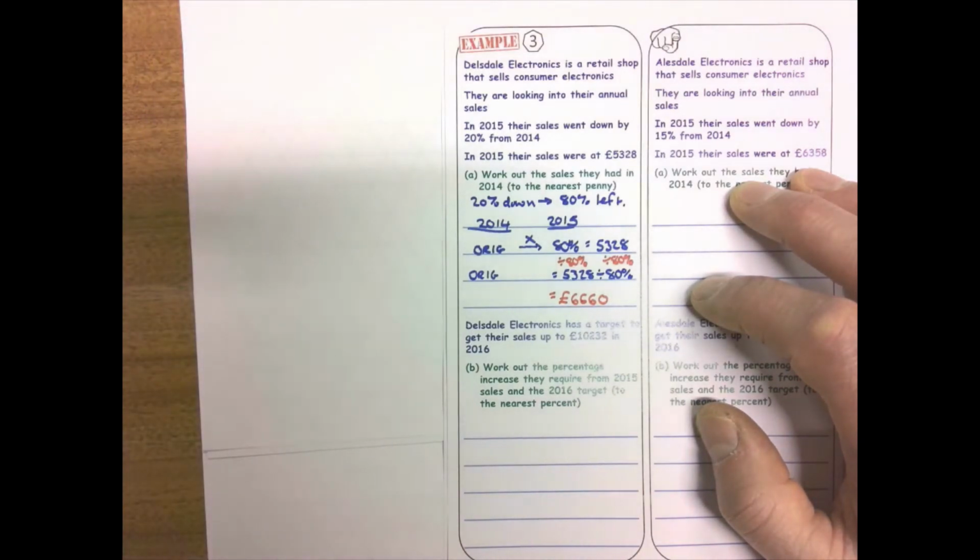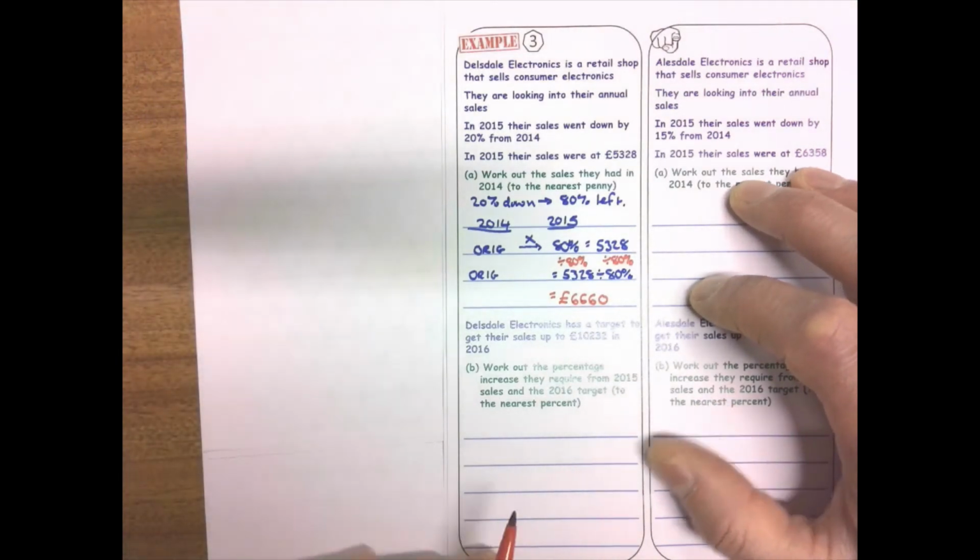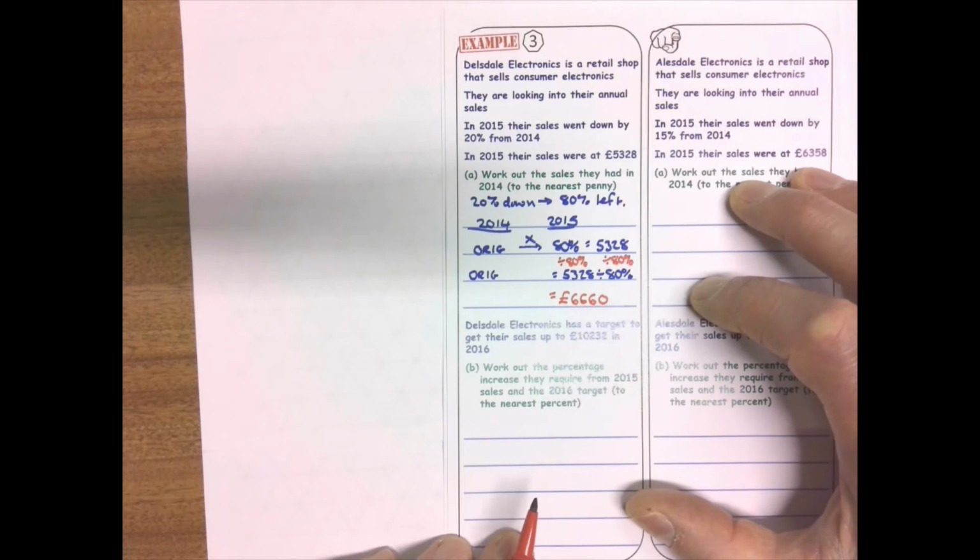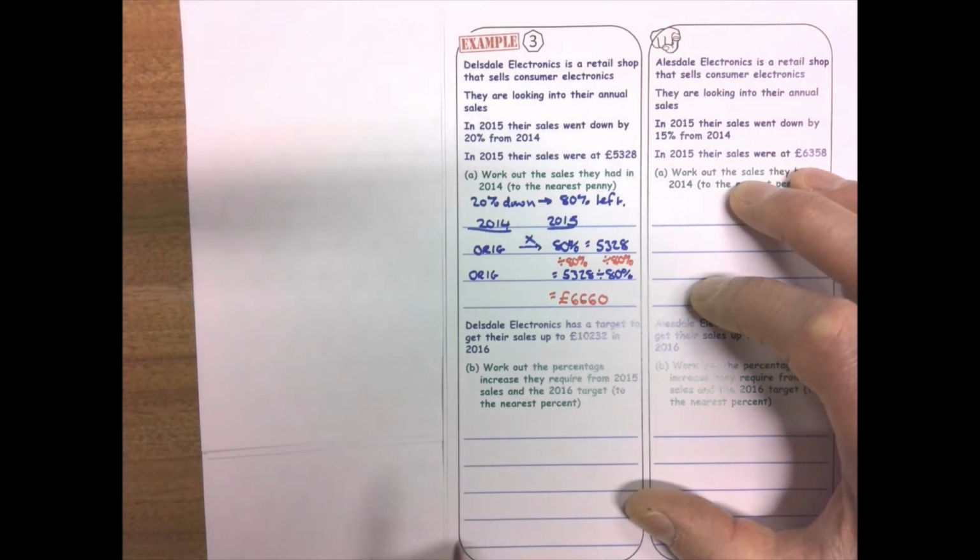Okay, so next part of the question, Dellsdale Electronics has a target to get their sales up to £10,232 in 2016. So we need to work out the percentage increase they need from the money they made in 2015 sales to get their 2016 target.